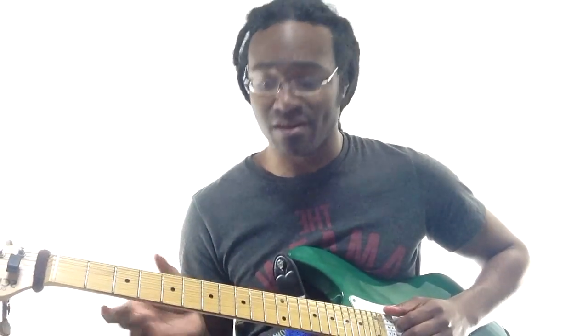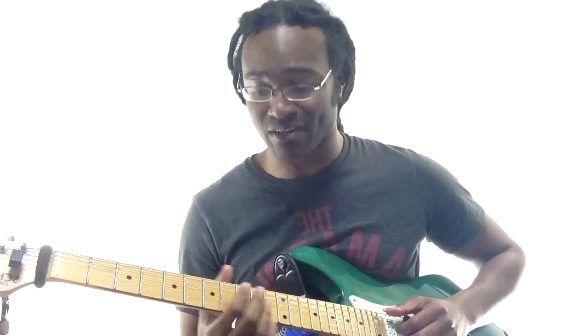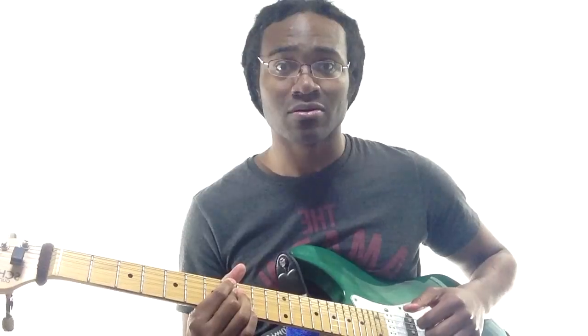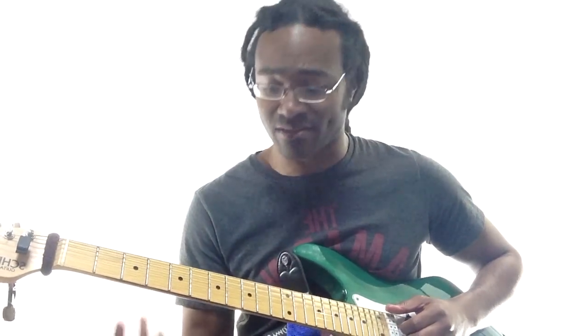Or another common thing you could do is go from the minor 7 to the natural 7, like this. Like that. So you can make a chord progression like that, or you can even add something else to it, like this.